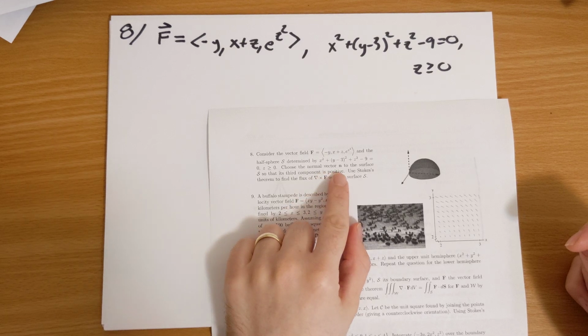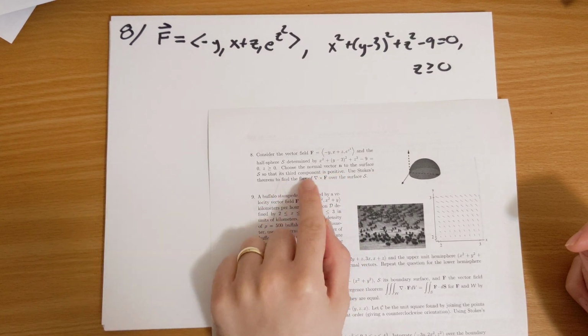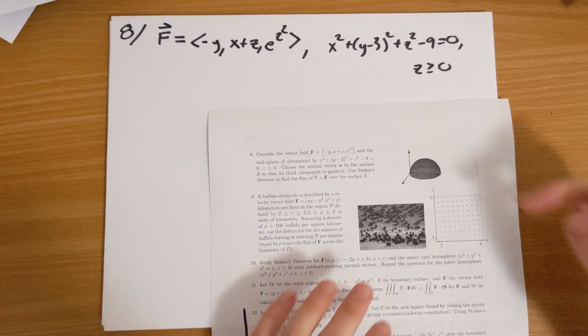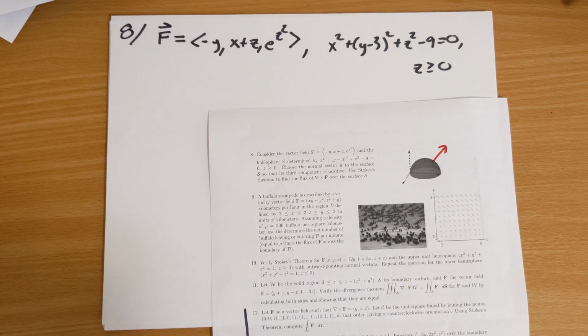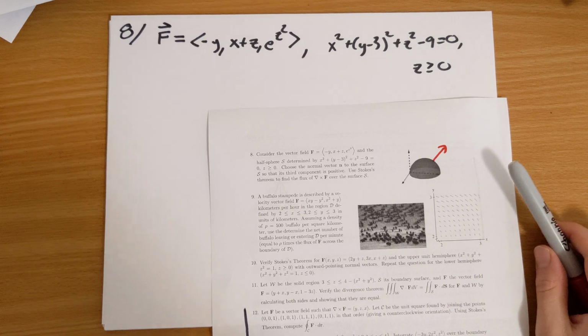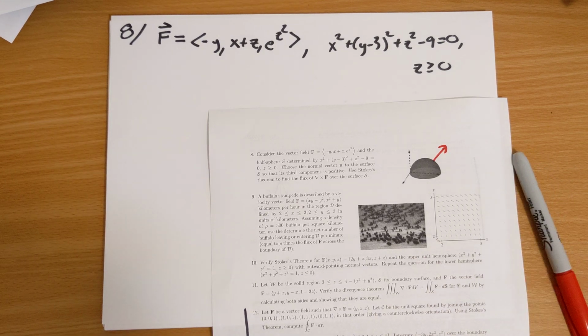Choose normal vector n to the surface, so it's composed positive, so that will be outward oriented. Okay, that's unsurprising. Use Stokes' theorem to find the flux of the curl of f over the surface S.